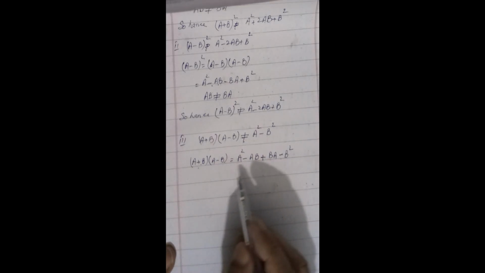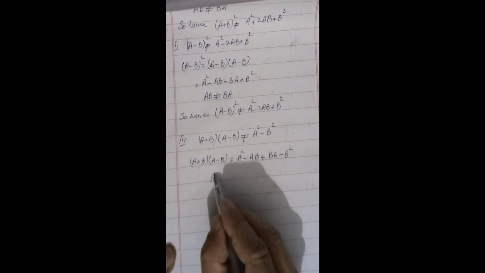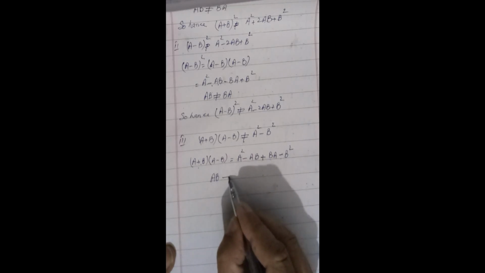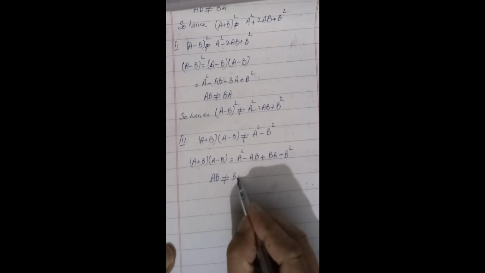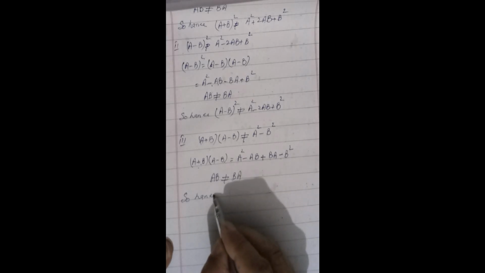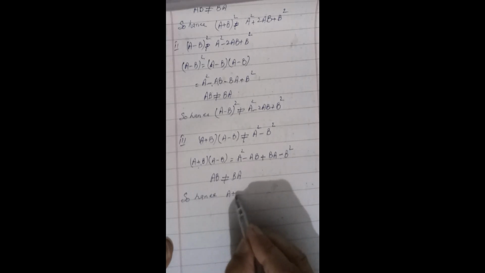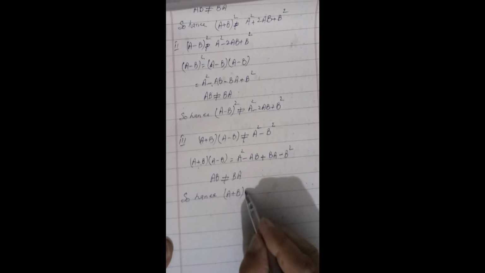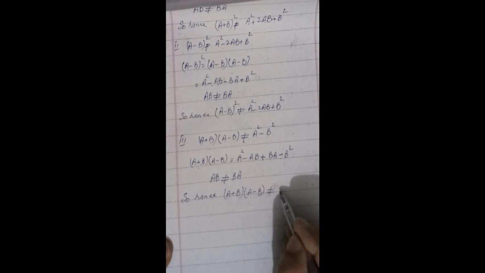We know that in matrices generally AB is not equal to BA. So hence (A plus B) into (A minus B) is not equal to A square minus B square.